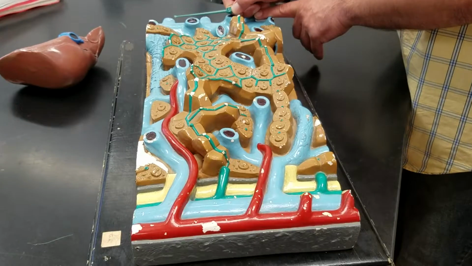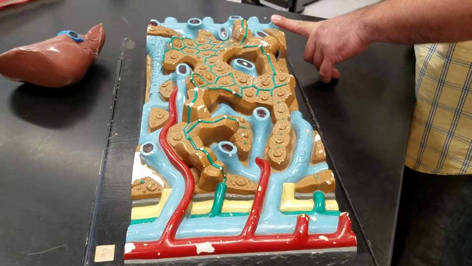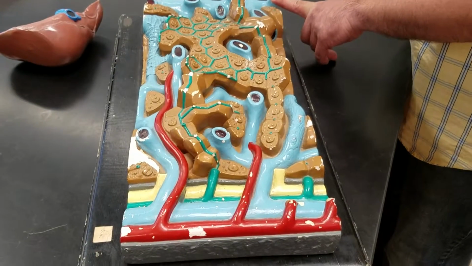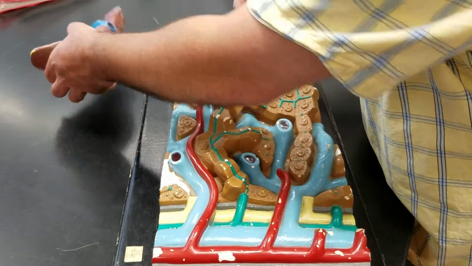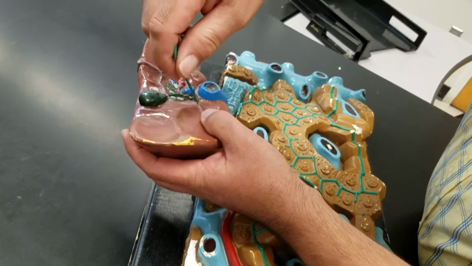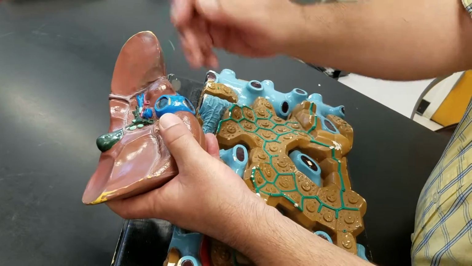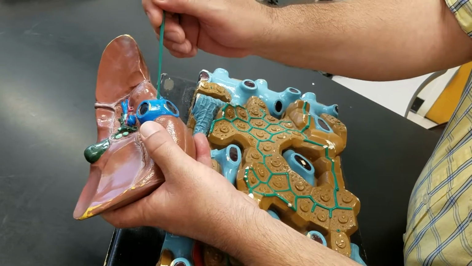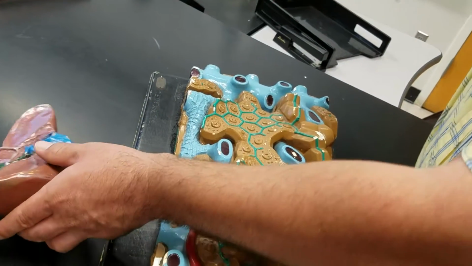When we get to the central vein, it's going to join up with other central veins of other liver lobules and wind up forming the hepatic veins. You can see one here, probably another one buried down here, and these hepatic veins are going to empty the cleaned blood back into the inferior vena cava, which makes its way to the rest of the body.